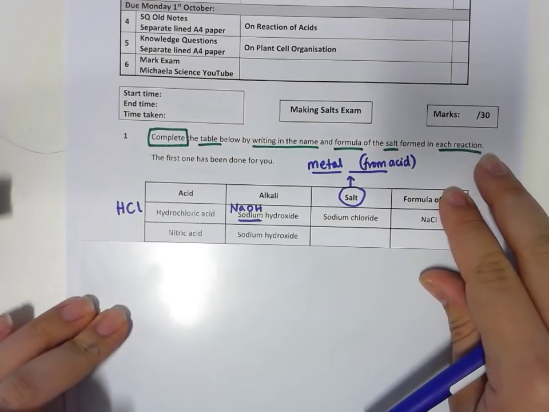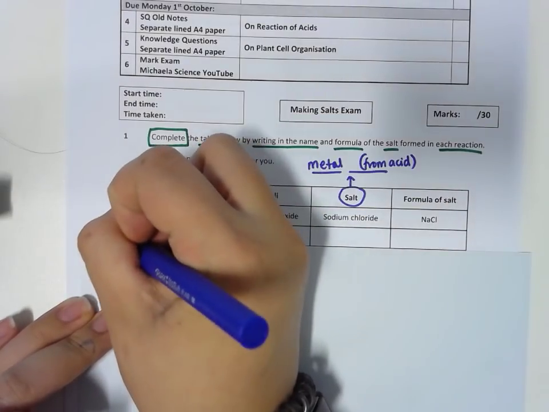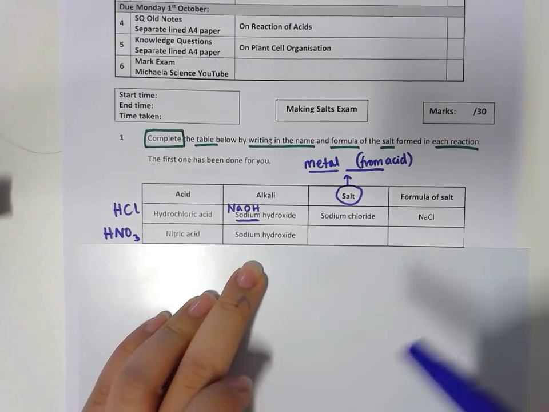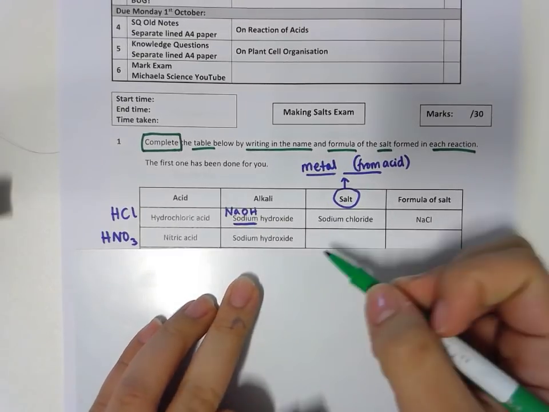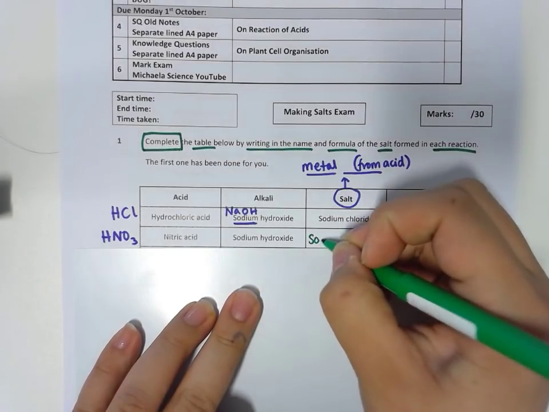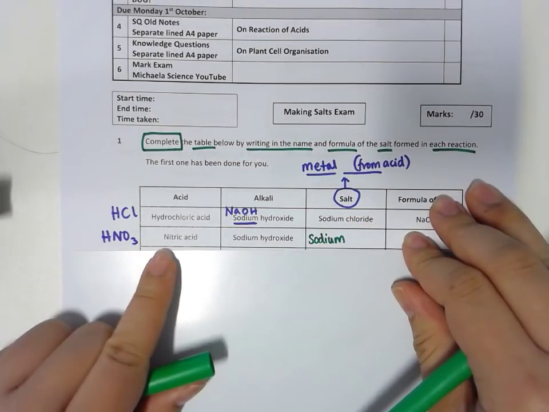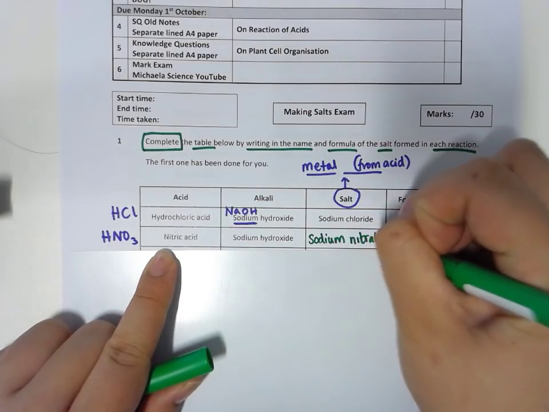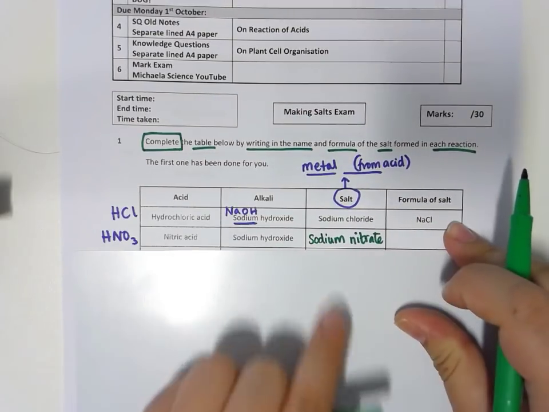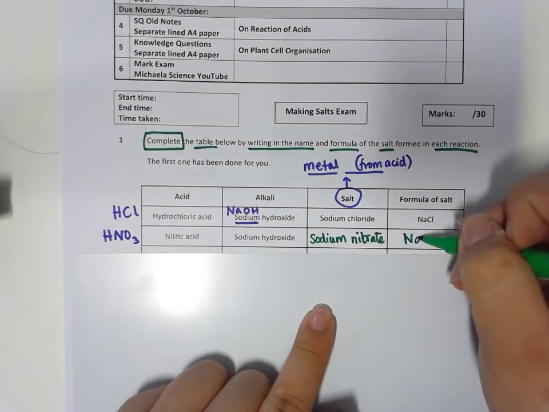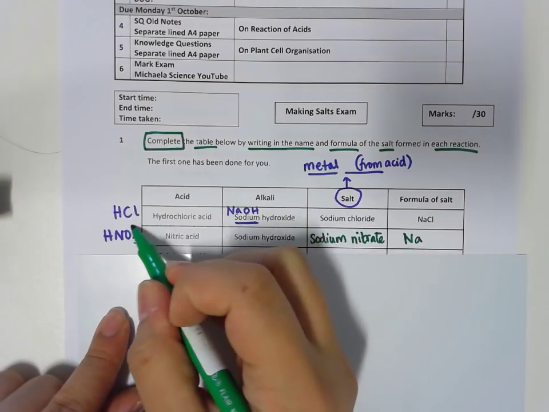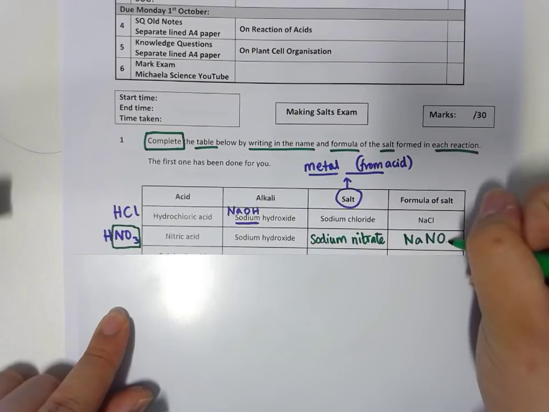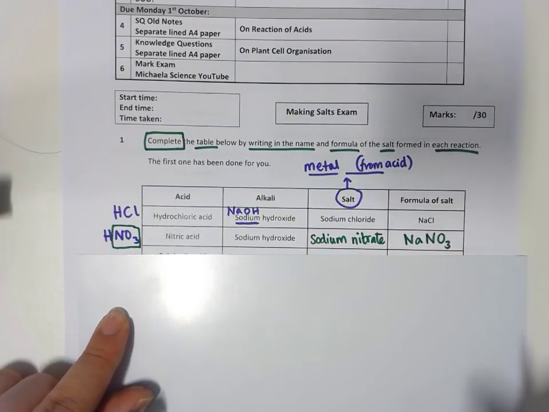Next one, nitric acid, you should know the formula, is HNO3. And again with sodium hydroxide, we're naming the salt now, and so we have the first bit from the metal, which is sodium, and nitric acid has been used to make the salt, therefore it is nitrate. The formula, sodium is Na, and the nitrate part is this bit here, and so it's NaNO3.